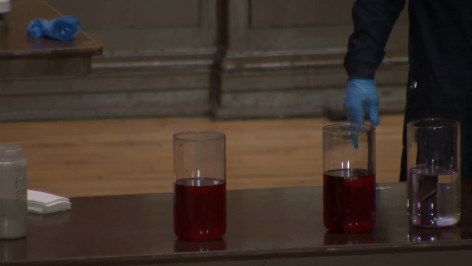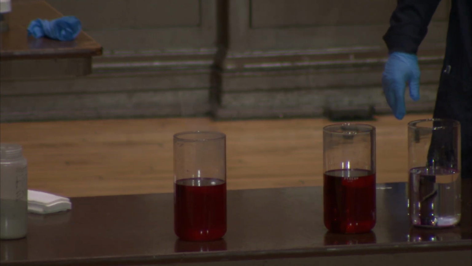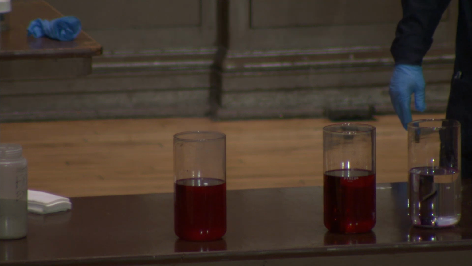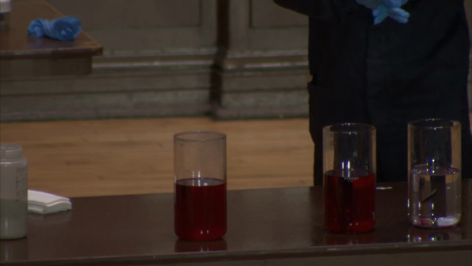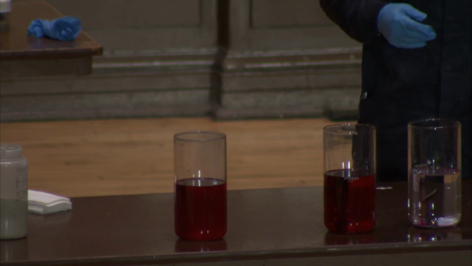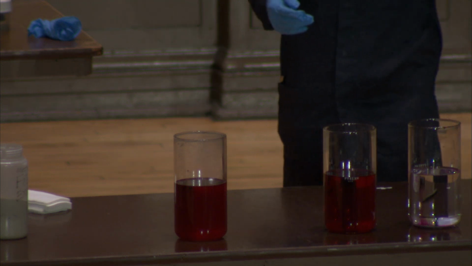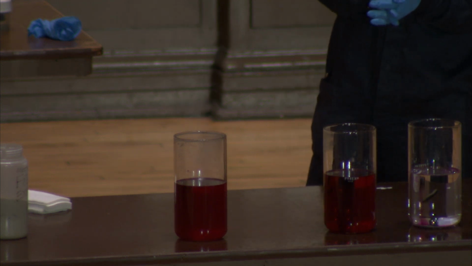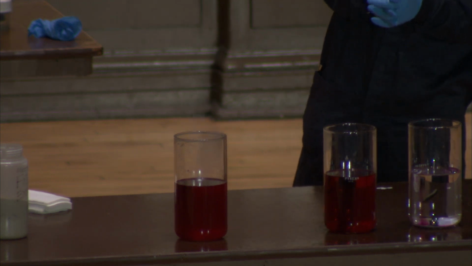It does not look as if we're going to get lucky today. That does not seem to be igniting. But on occasion, if you get lucky, you'll get enough heat from that hydrogen gas that it will actually start forming the flame on top of the sodium as it dances around the container.